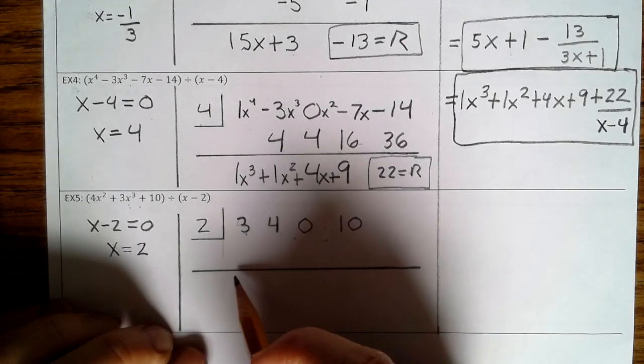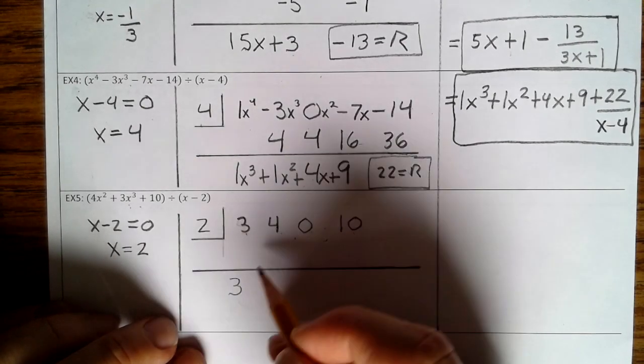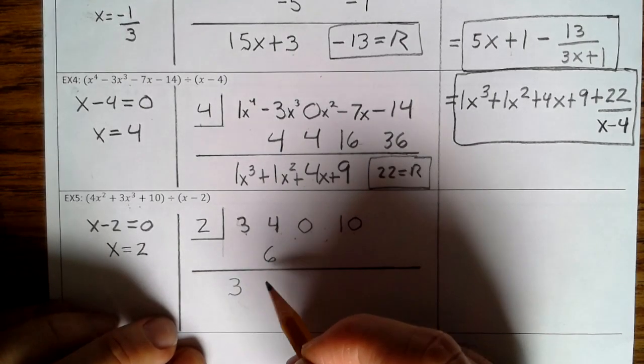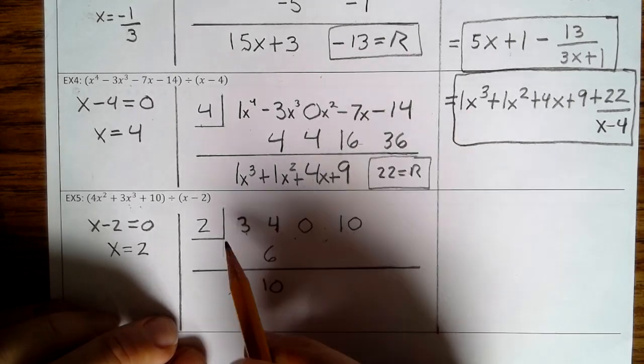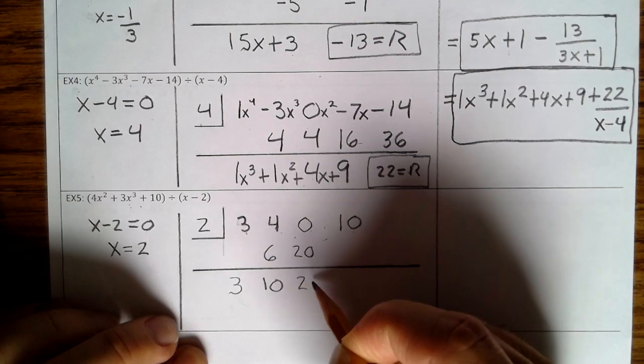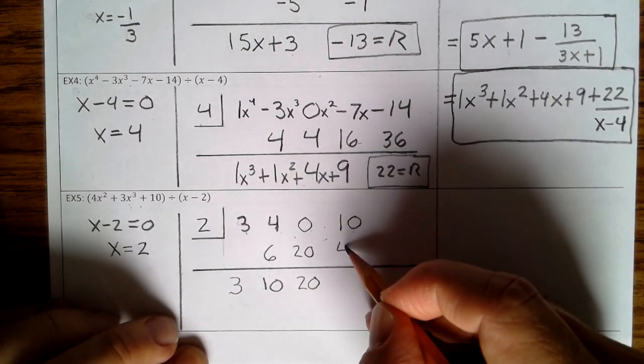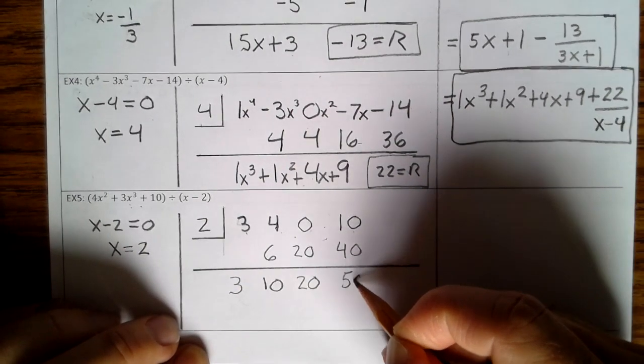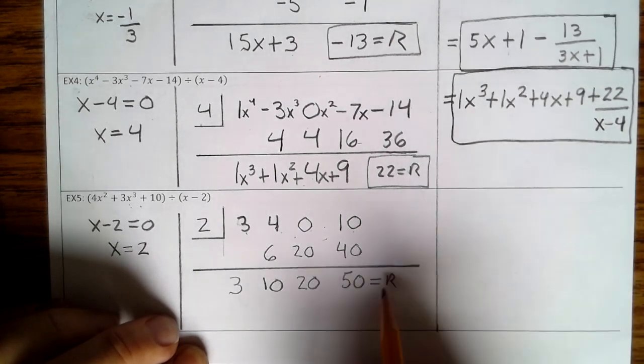Okay? Bring down the 3. 2 times 3 is 6. 4 and 6 is 10. 2 times 10 is 20. 0 plus 20 is 20. 2 times 20 is 40. So your remainder is 50.